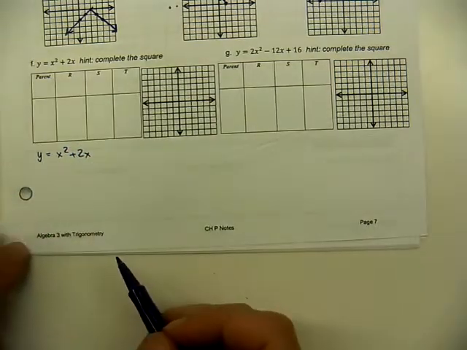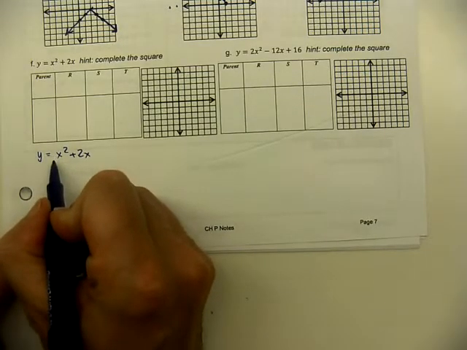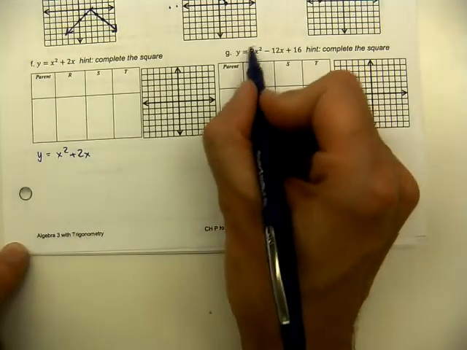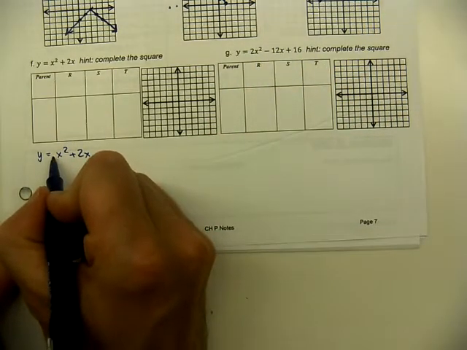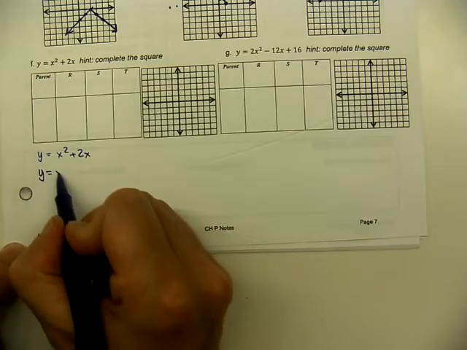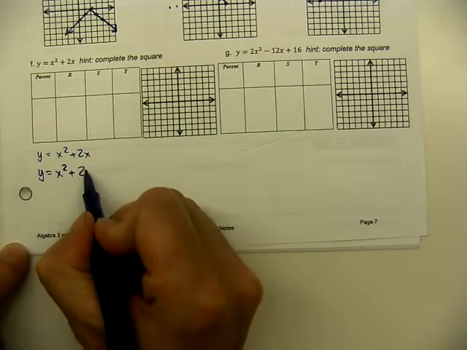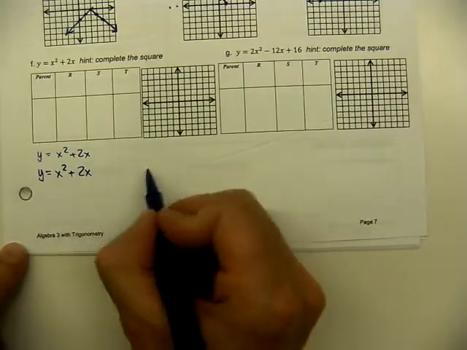So step number 1 is to make sure that your leading coefficient is 1, which it is here. In the next example, it's not, so we'll talk about how to deal with that. But step number 1, make sure your leading coefficient is 1, and it is. That's good. So now step number 2, if we had a constant term, I would push it over here, but there is no constant term.